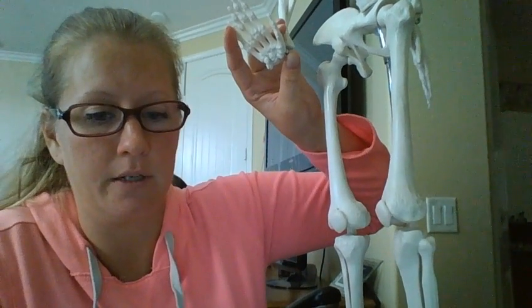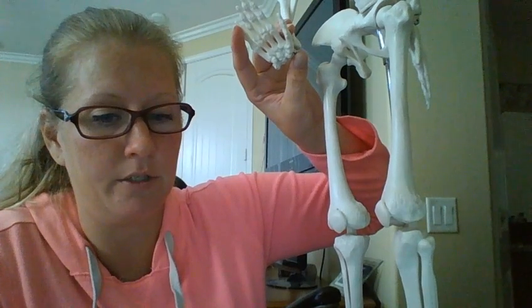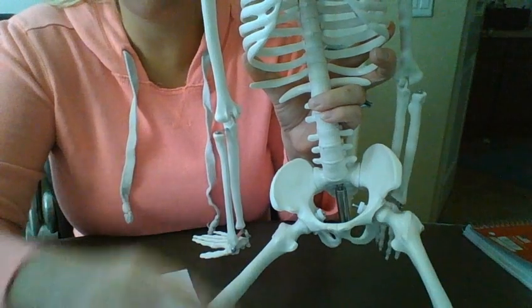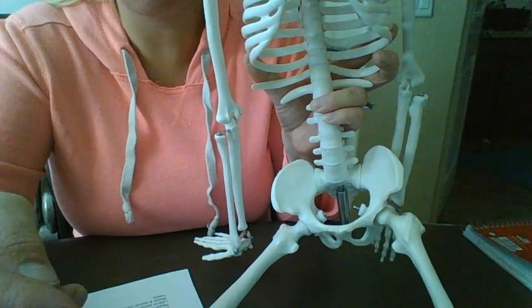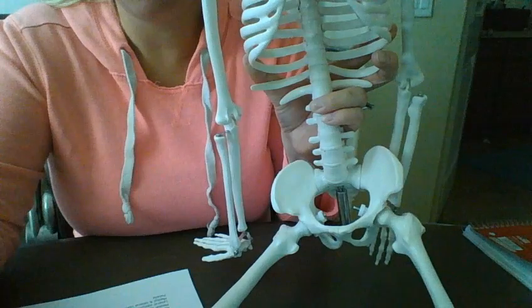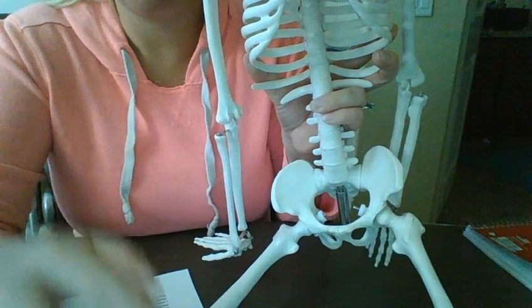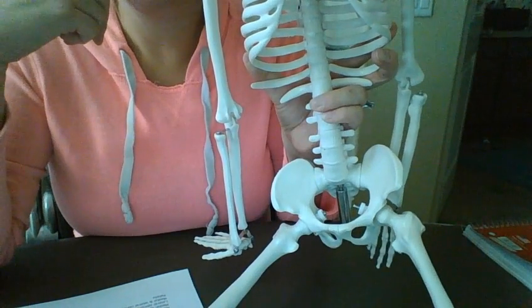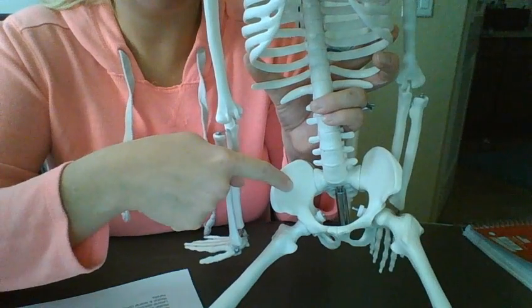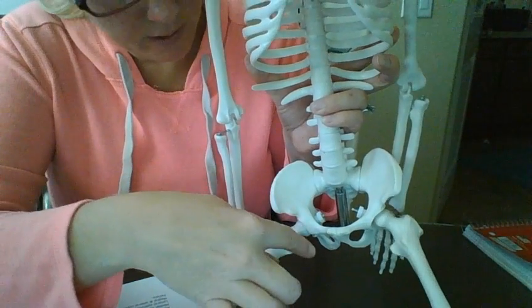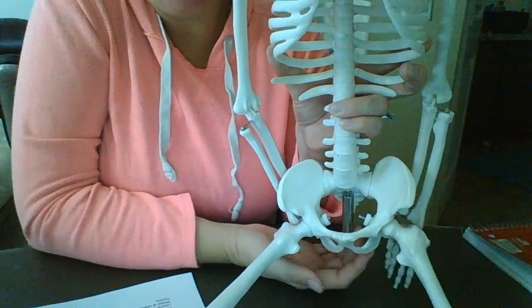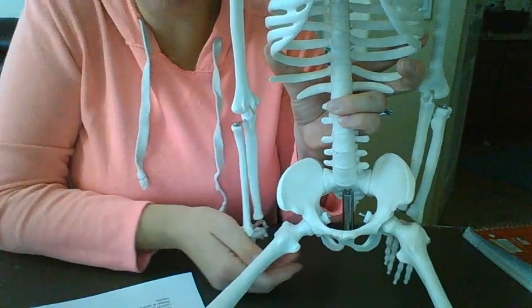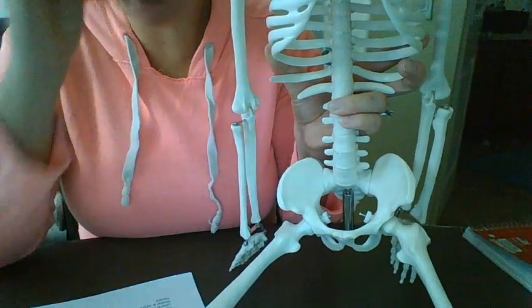I don't know if you could understand that, but the next one we're going to do is the pelvic girdle. So right here I have the pelvic girdle, which has the coxal bones, which are the hip bones, and there are 3 coxal bones: the ilium, which is right here, the pubis, which is at the bottom right here, and the ischium. Those 3 make up the hip bones.